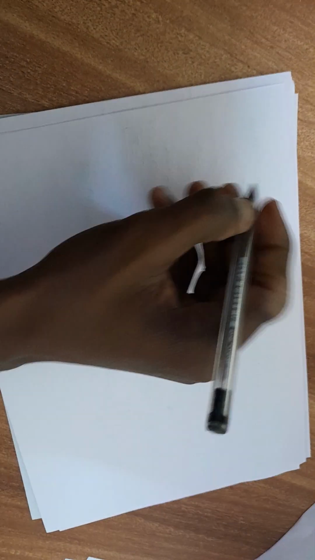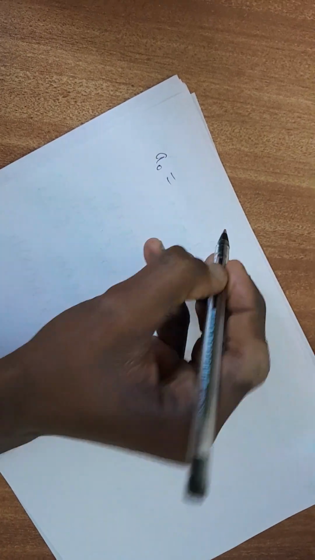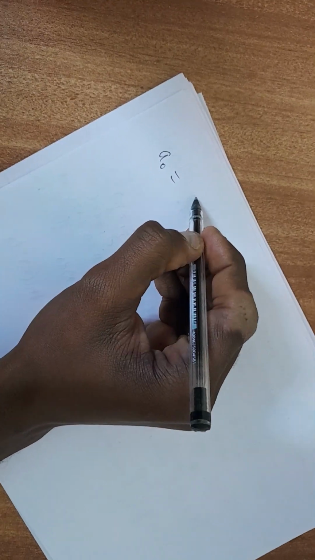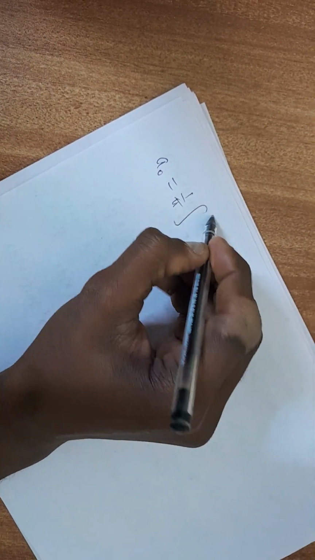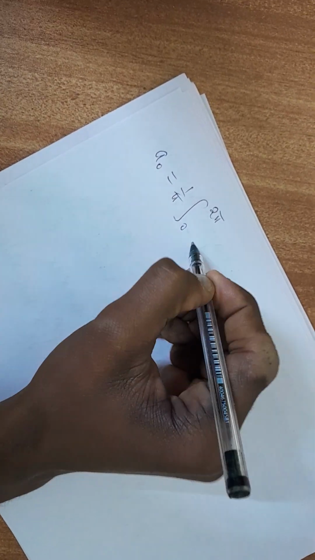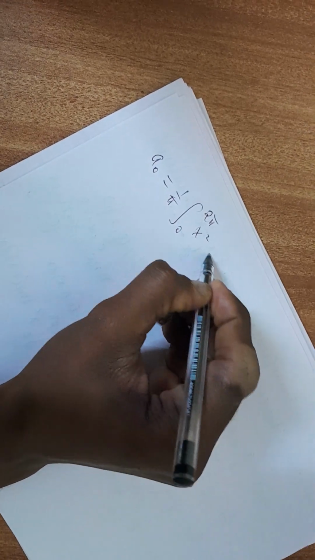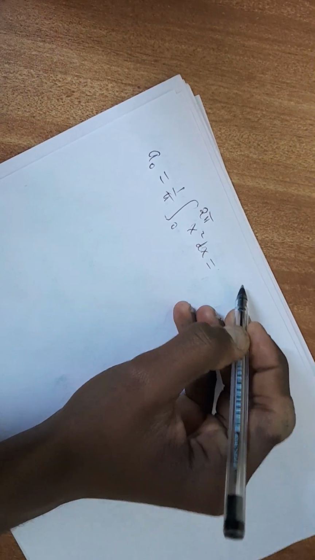Now let's go. So what do we have to do first? Okay, we have to understand, first, a0. It will be equal to 1 by pi, integration from 0 to 2 pi of x squared dx. Even babies can do this integration.